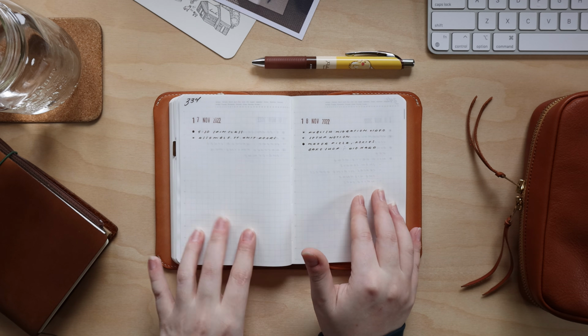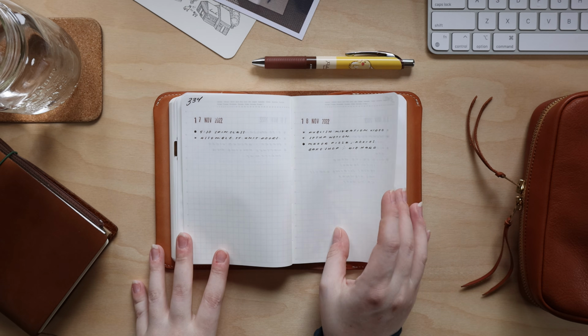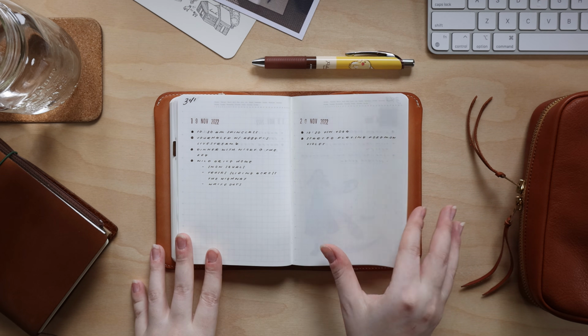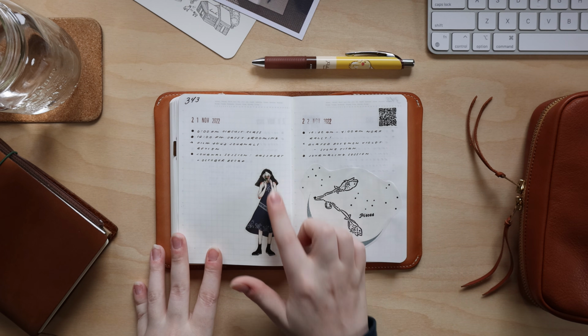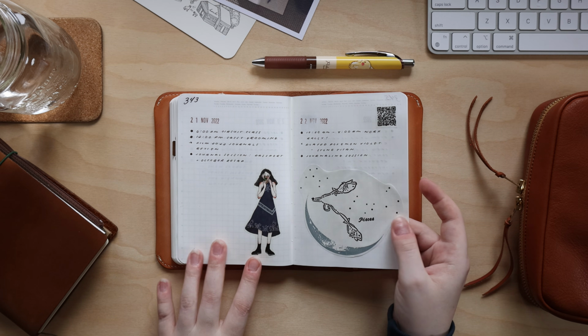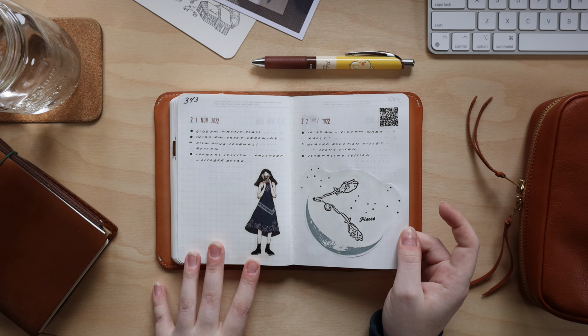I feel like a lot of stuff I write in here is the food I'm eating and the TV shows that I'm watching, but I really like looking back on that kind of stuff. On this day, I put in a washi tape cutout from a La Dolce Vita washi tape, and this one's cool too. This is Pisces, the fish.